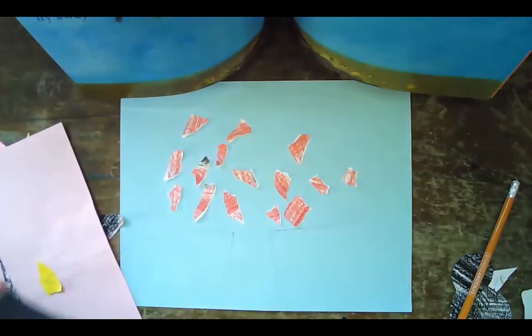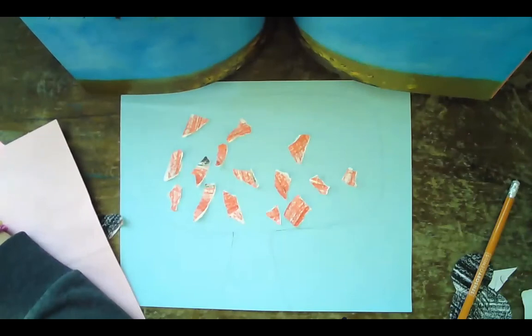Okay, it's your turn now. It's your turn to get creative. It's your turn to think about what you're going to make and how you're going to use your collage and drawing materials. And I hope you have fun. And I hope you can make something that you enjoyed making.